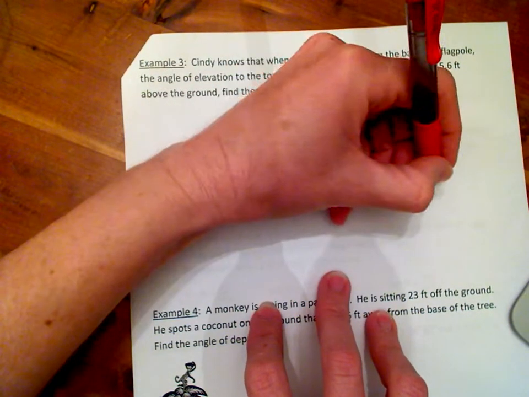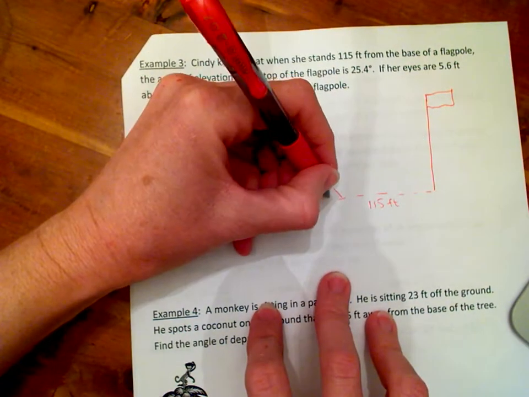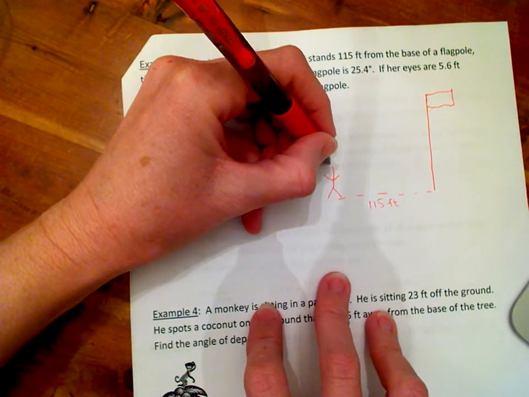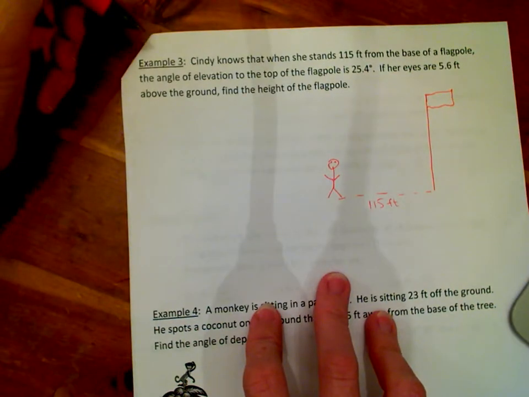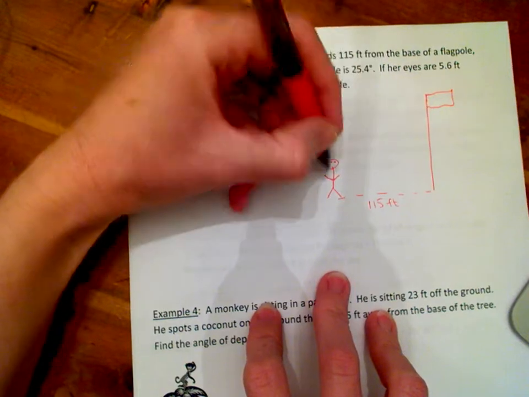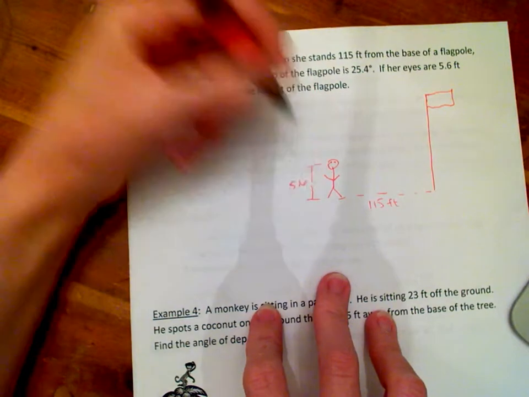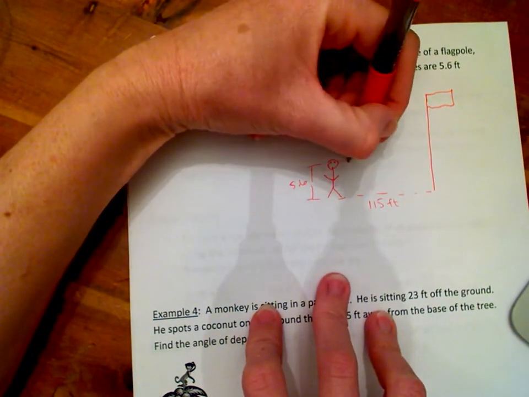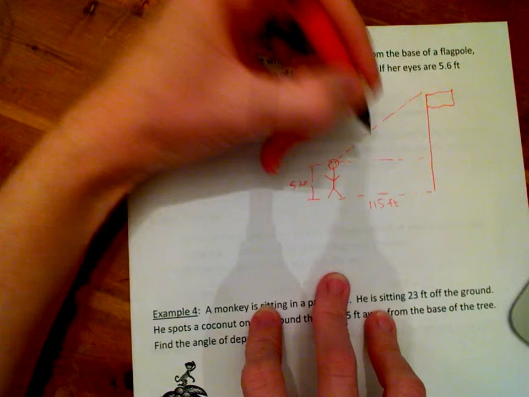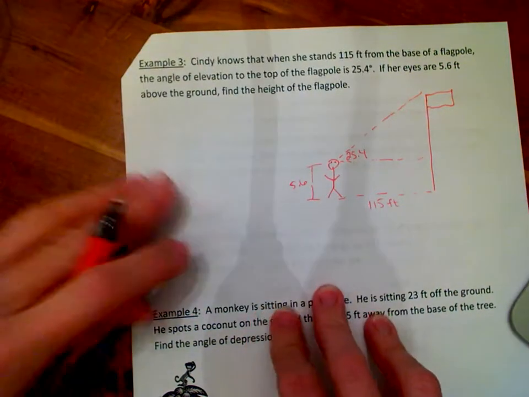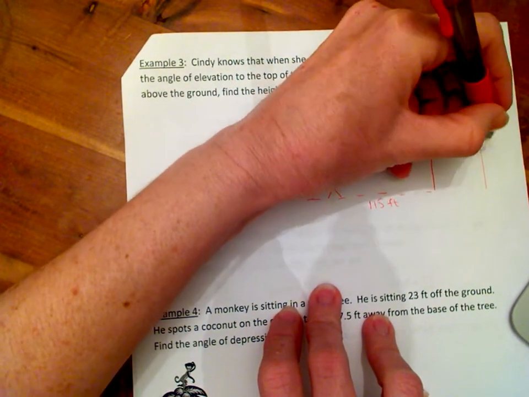Cindy is standing 115 feet away. This is as good as it gets, sorry. And it says from where she's standing, her eyes are 5.6 feet above the ground. And the angle of elevation here would be the horizontal coming out of her eyes, and she would be looking to the top of the flagpole, and that angle of elevation is 25.4 degrees. Our ultimate goal is to find the height of the flagpole.